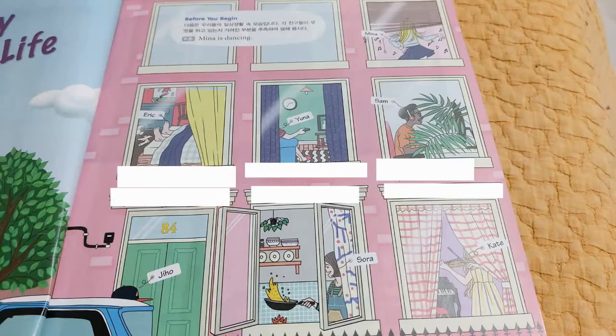Next. So, we have a picture, like an apartment building, and we can see many people in the window. It's a little strange to see inside many people's window. I think they should close the window. But anyway, because we can see the people, let's find out, what are they doing? Okay, what are they doing?